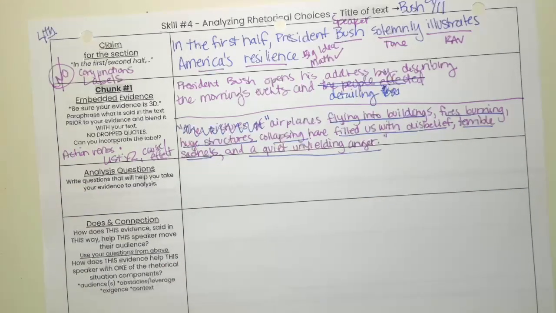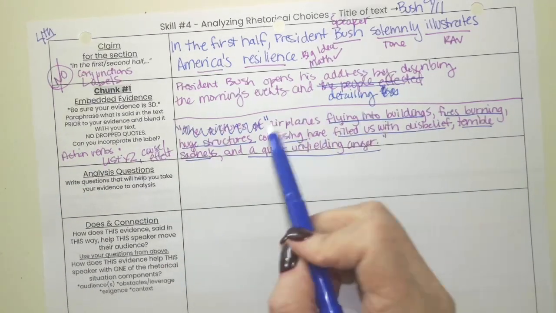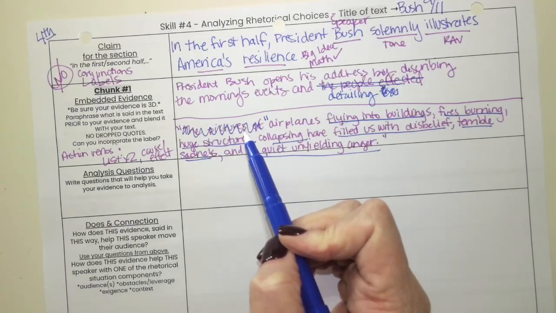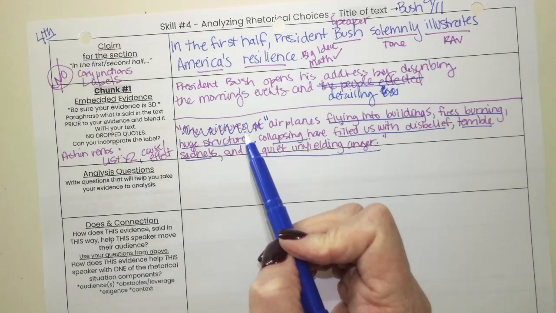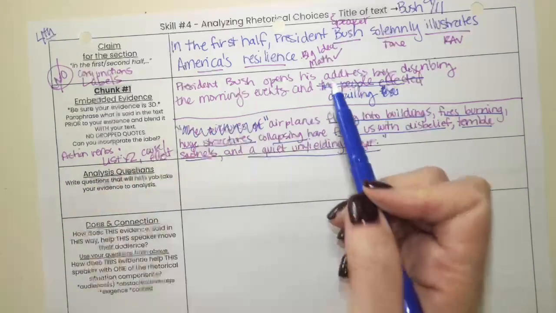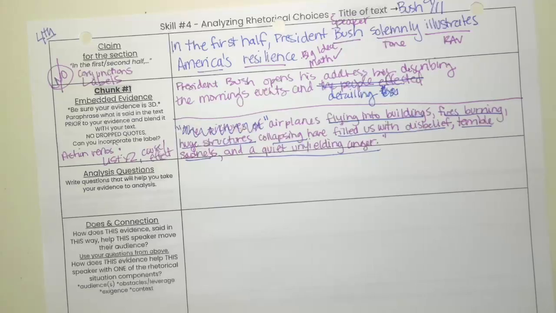Now, notice this. Y'all will do this all the time. I don't need an ellipsis, right? Because I'm paraphrasing it and I'm putting it in context. So I don't need one before. If you take out a middle part, I don't need one afterwards, as long as where you end is grammatically correct.